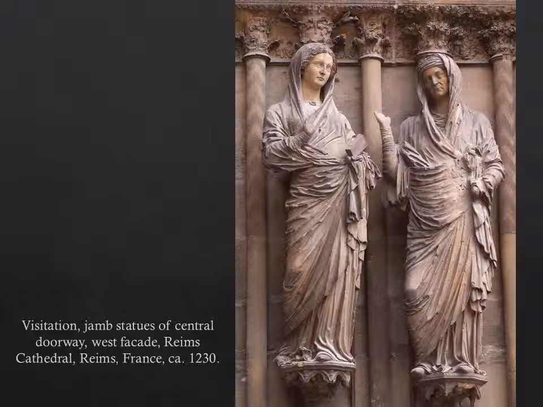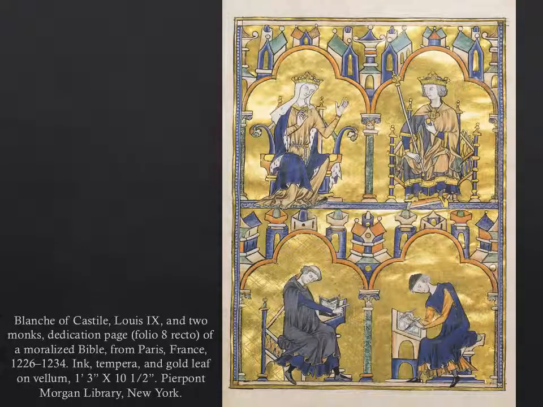We can get a sense of how the body anatomy works underneath those robes. We can see the sway of the hips, the tilt of the shoulders. We can see knees as they're bent underneath the robes. We're just seeing those elements of realism and classicism starting to creep back into European sculpture. And these are some fantastic examples of that here.